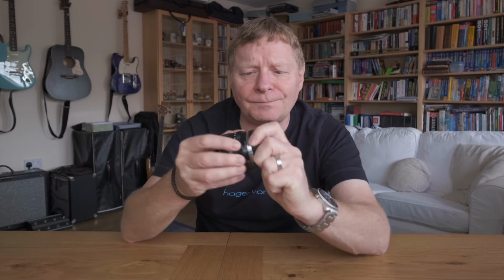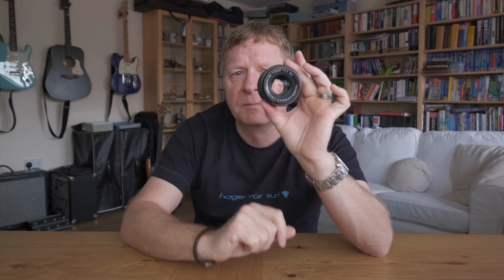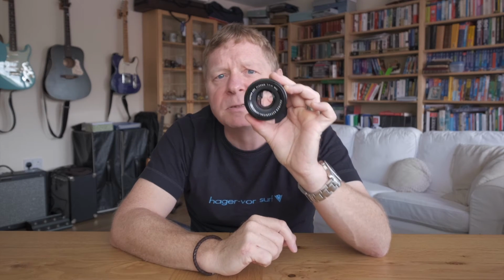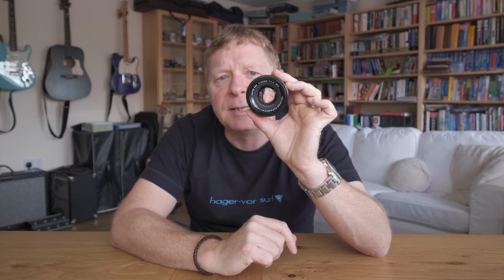So this is a prime lens at 1.4, and it means that as much light as possible can go through and be recorded on the sensor, and that means that you can have a higher shutter speed.